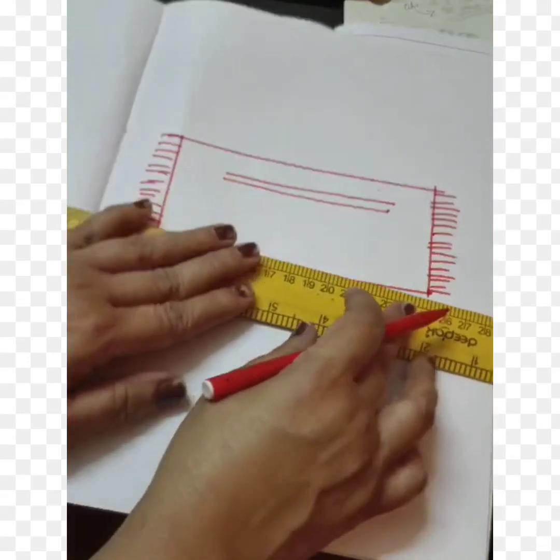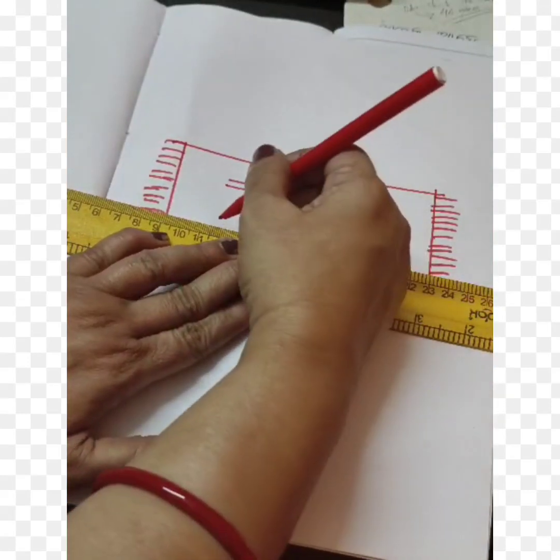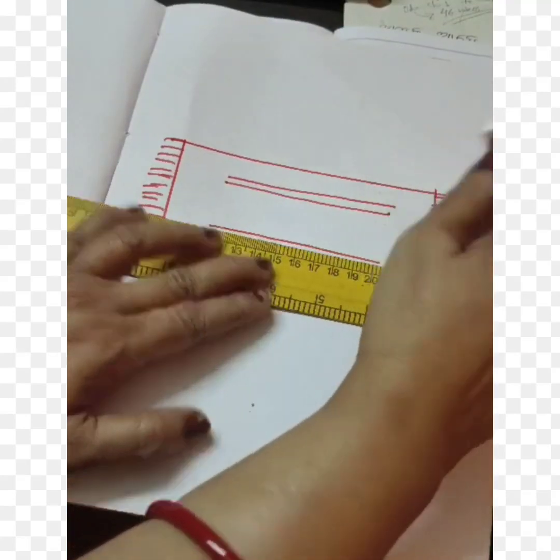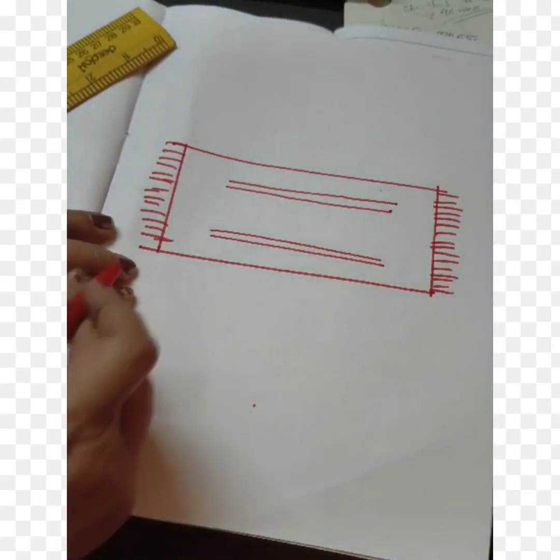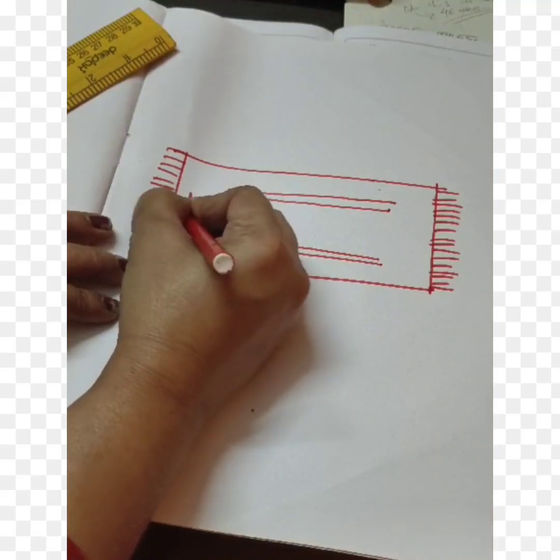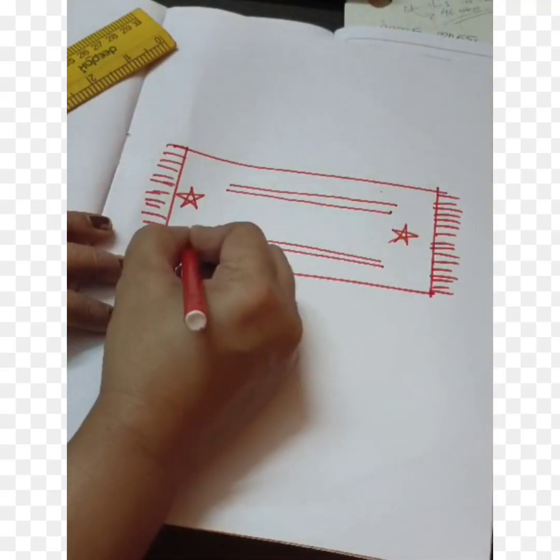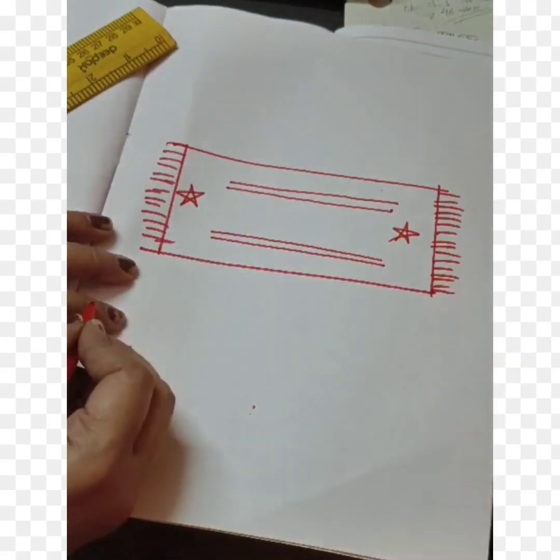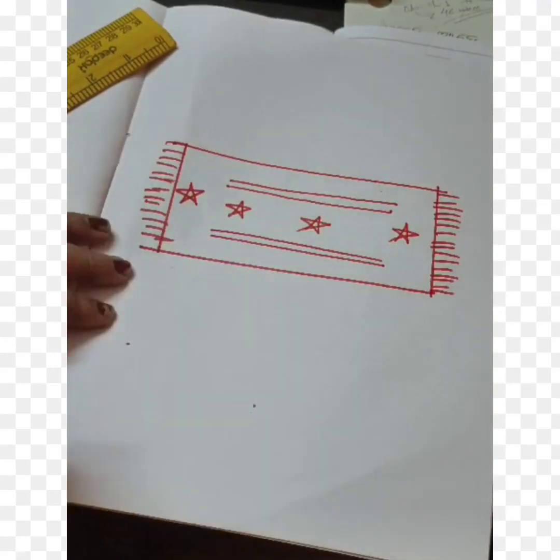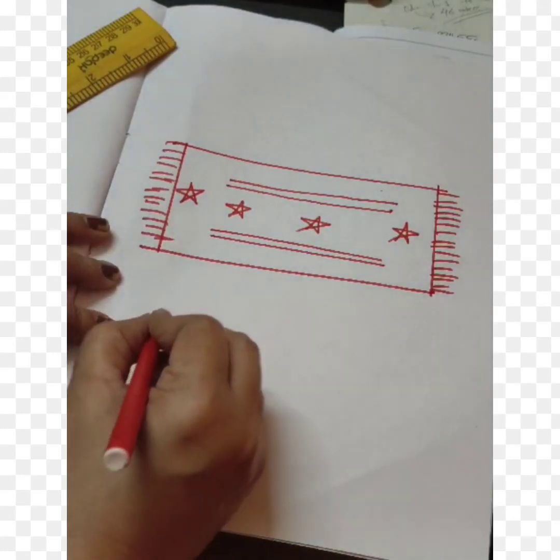Two more lines, and we can draw some designs or stars. It looks like a mat.